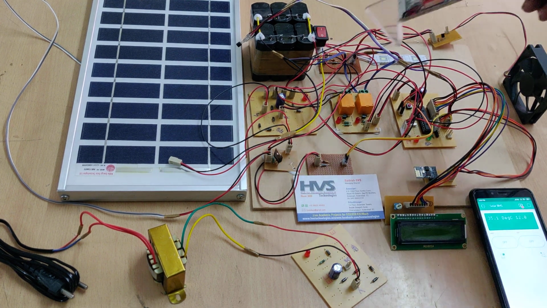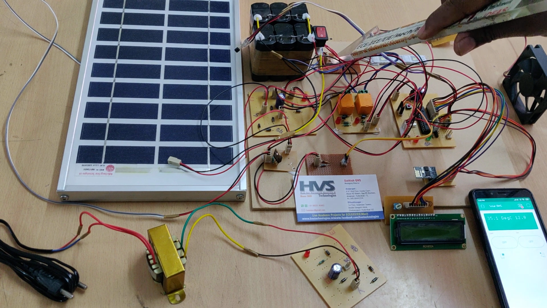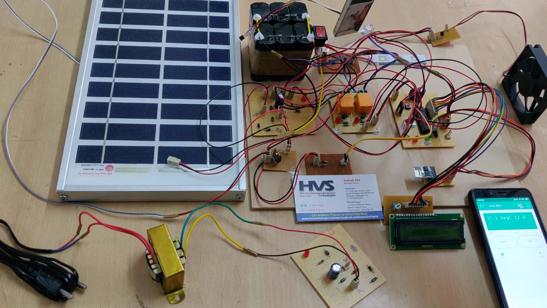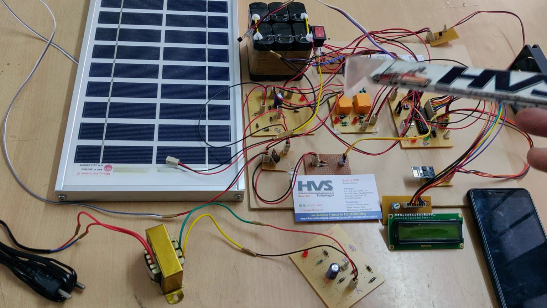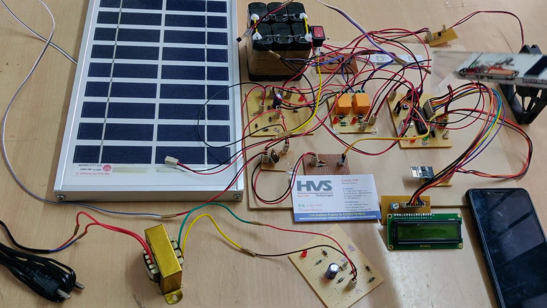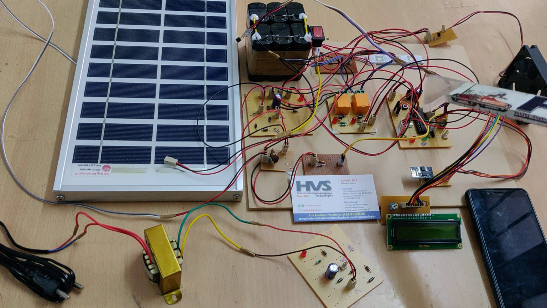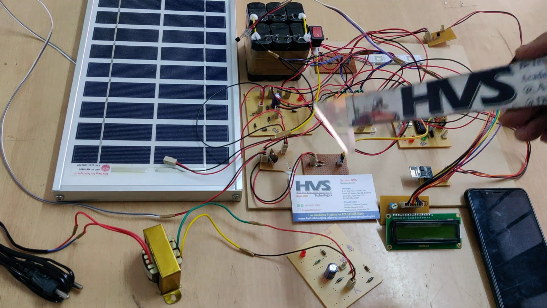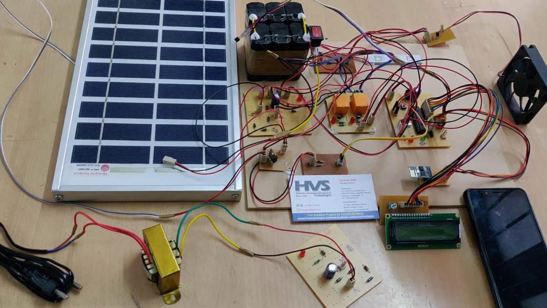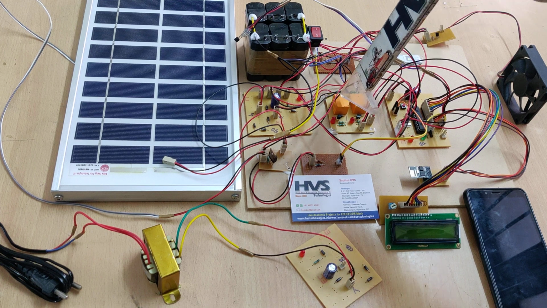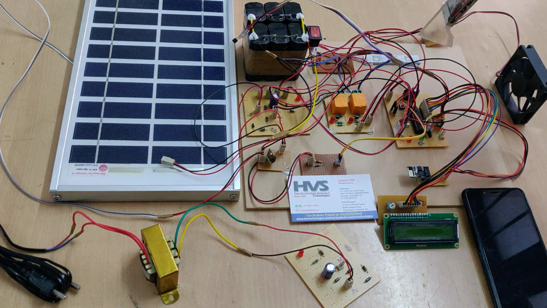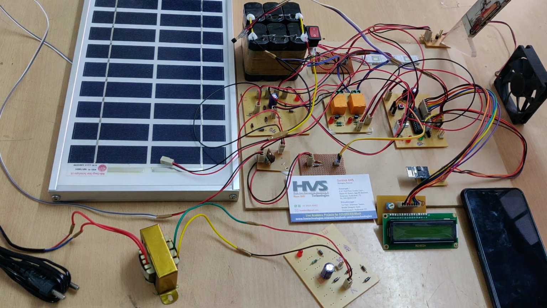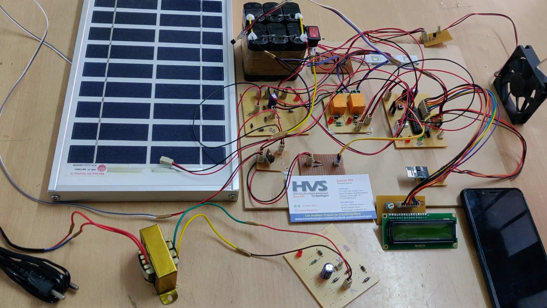Continuously we are going to measure the same battery voltage from this voltage sensor, and whenever the battery voltage is above 13.5 volts, the rated maximum voltage, the system will indicate the battery is fully charged and it will isolate the charging power to the battery through the electromagnetic relay. And one more relay is to control the LEDs, and one transistor board to control the DC fan.